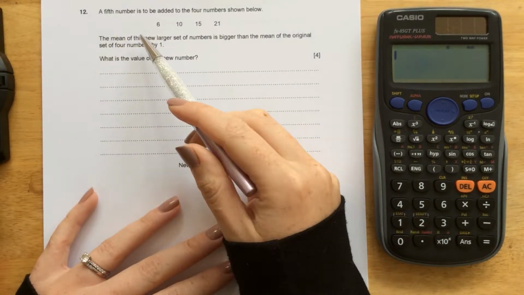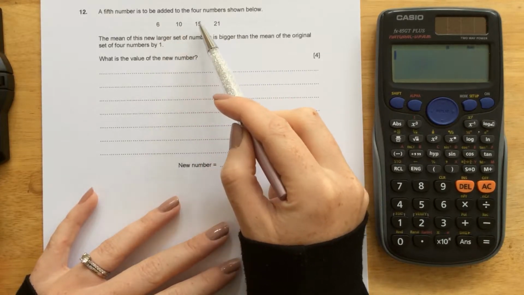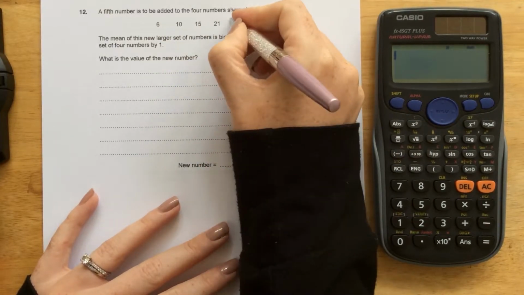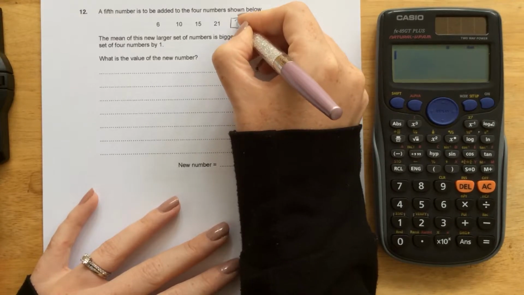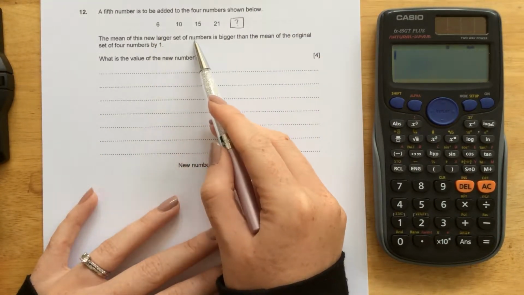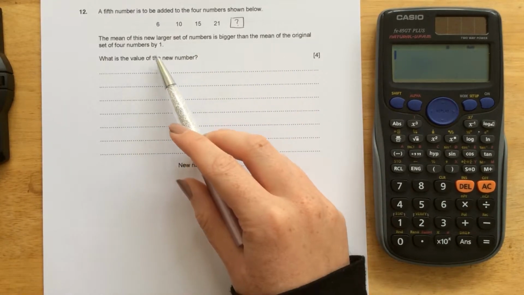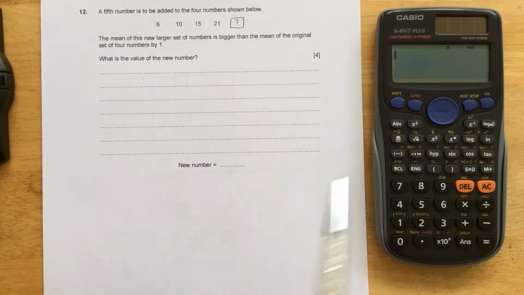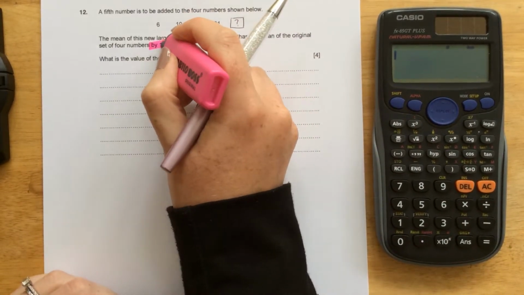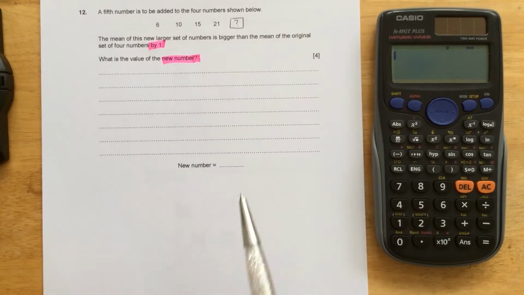Question 12. A fifth number is added to the four numbers shown below, 6, 10, 15 and 21. So a fifth number is added and we don't yet know what that is. The mean of this new larger set of numbers is bigger than the mean of the original set of four numbers by 1. What is the value of the new number?